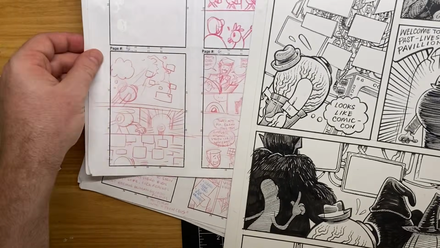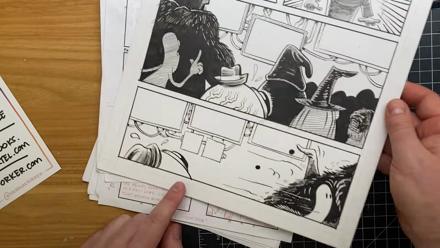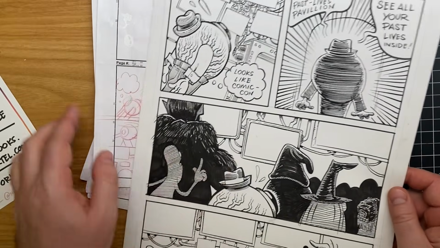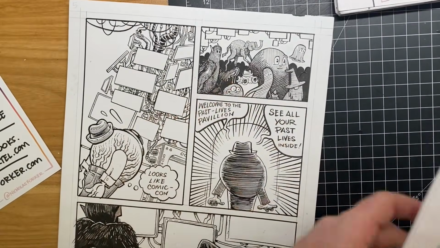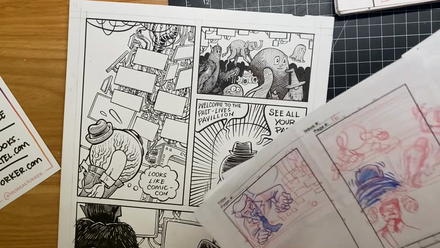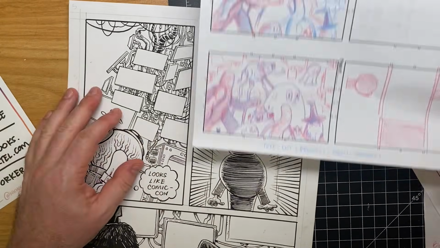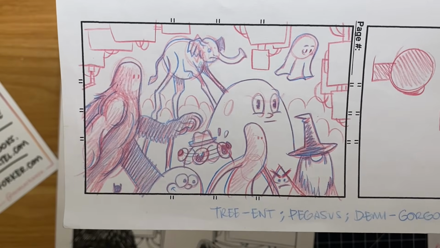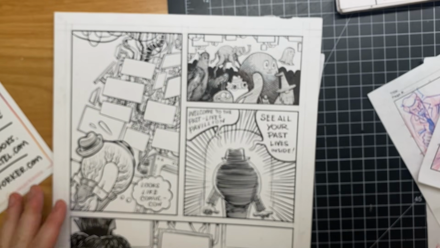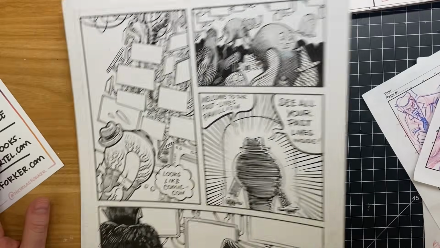Right here, this changed. I wanted to put some group shots in. And so when I did the group shots, even that I needed to thumbnail out because I wasn't sure how that was going to go. And so some of these group shots became their own thumbnail. So this thumbnail became this group shot. And this is how it goes.